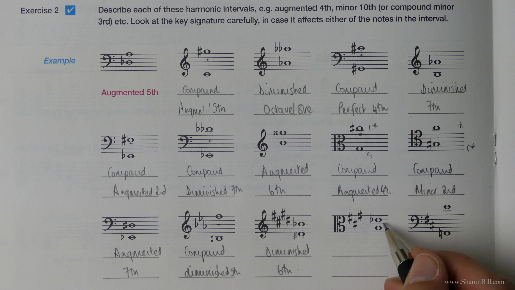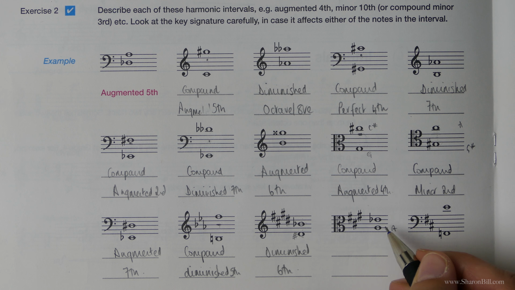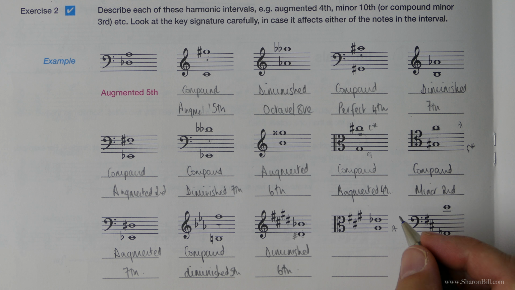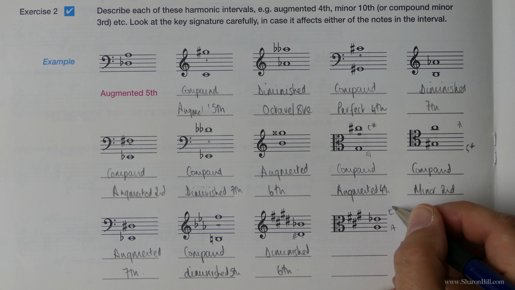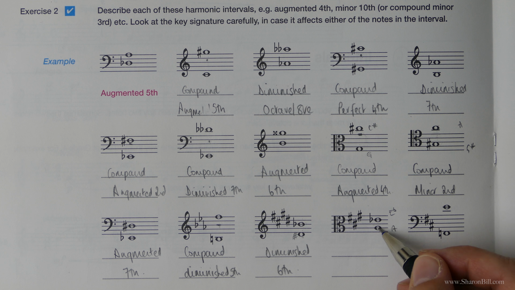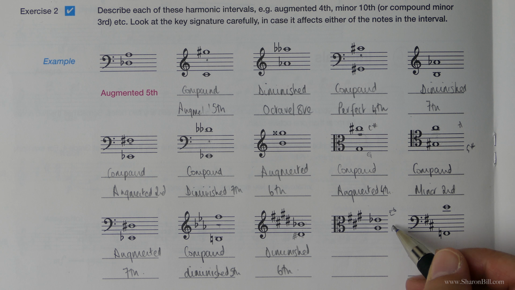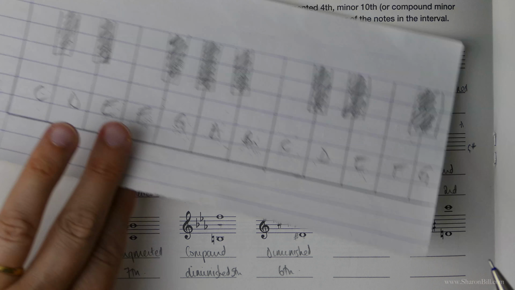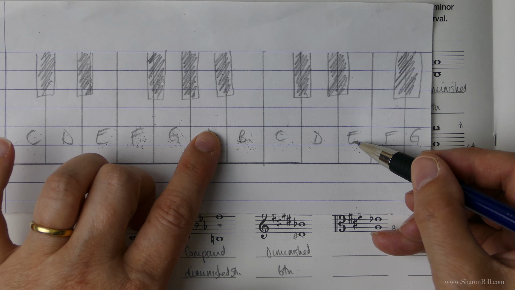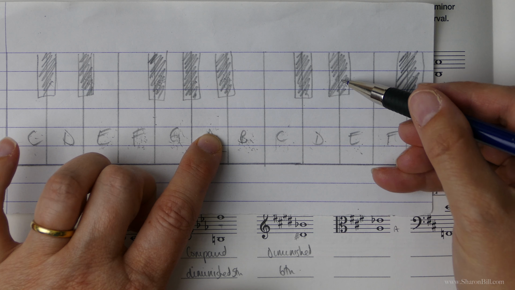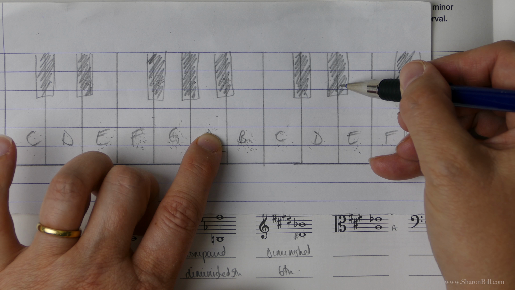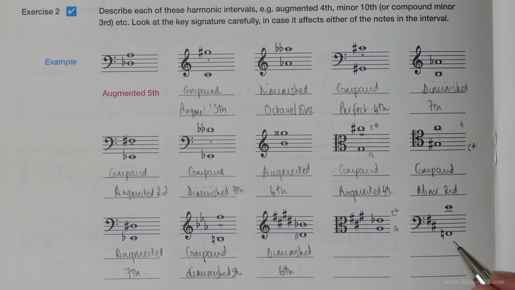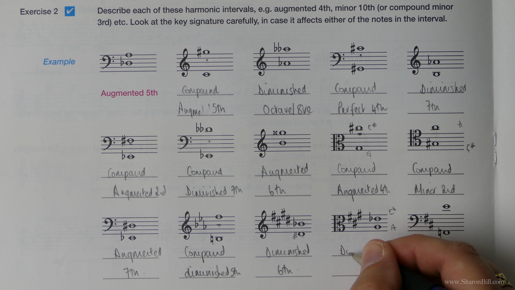So here we have a C, B, A and we have an E flat. Now A, so we've got a 5th of some sort. A, 1, 3, 5. A to E is perfect, and then the E flat makes the perfect interval smaller, and so we go straight to diminished. So here we have a diminished fifth.